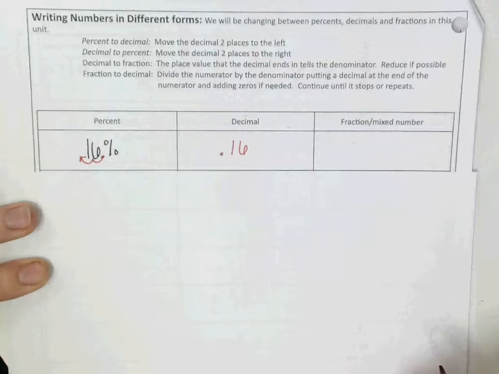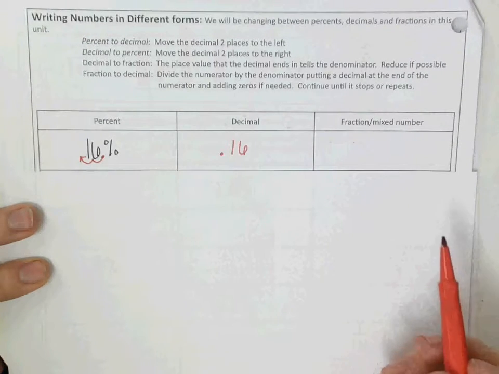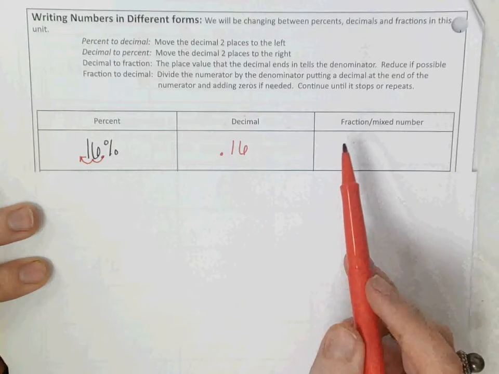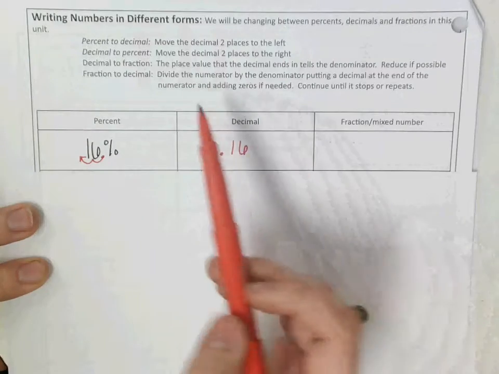If you want to put a 0 in front of your decimal, that's fine. If you leave it off, that's also fine. Just make sure I can clearly tell that your decimal point is there. So now we need to change to a fraction or a mixed number. And so we have to do that from our decimal. We'll do a decimal to a fraction.